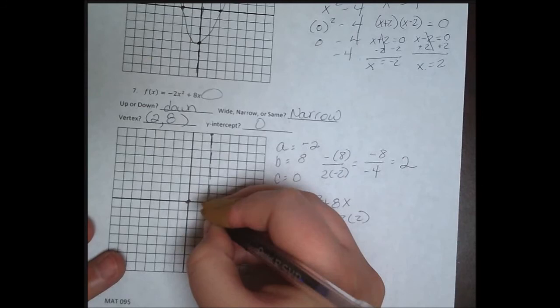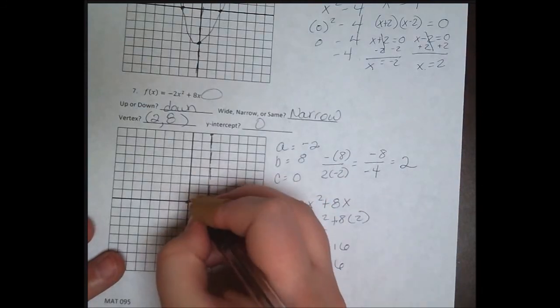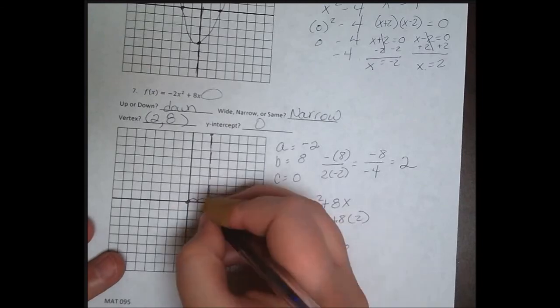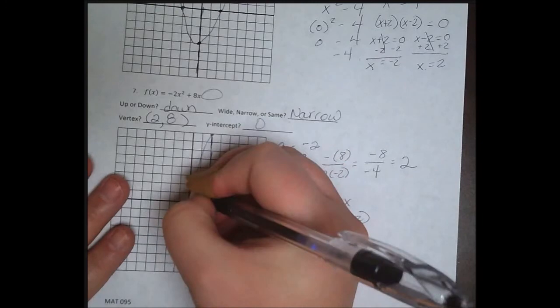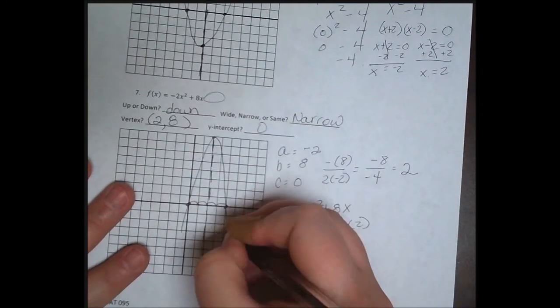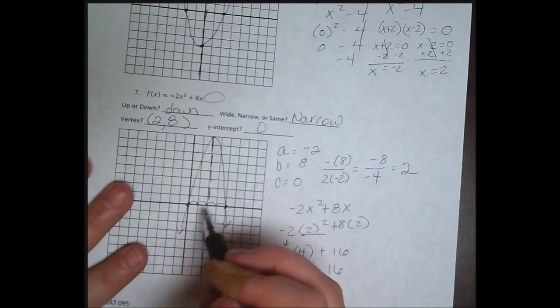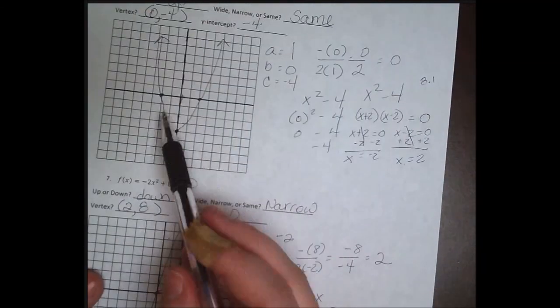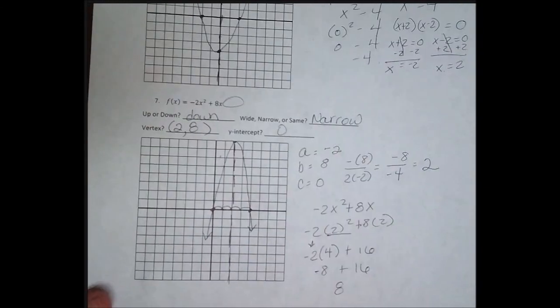I forgot to do that at first. And then you count. 2 spaces this way, 2 spaces this way. Alright. Notice your graph is facing down, and it's a little more narrow than what we're used to in these other graphs. So you should be good to go on that one.